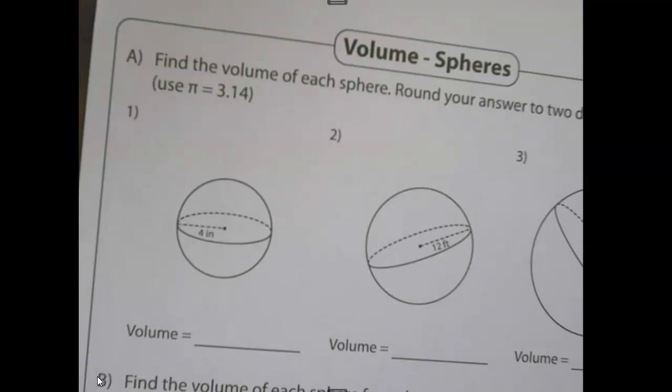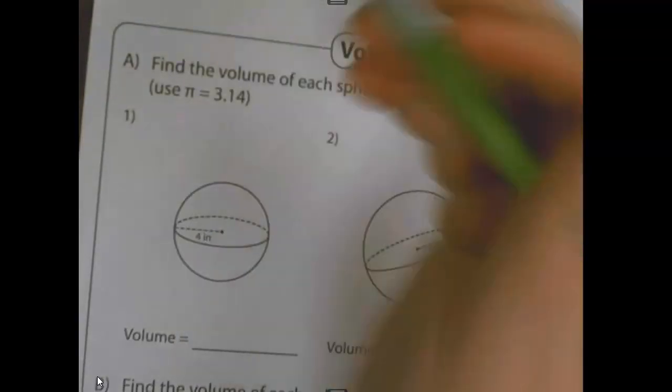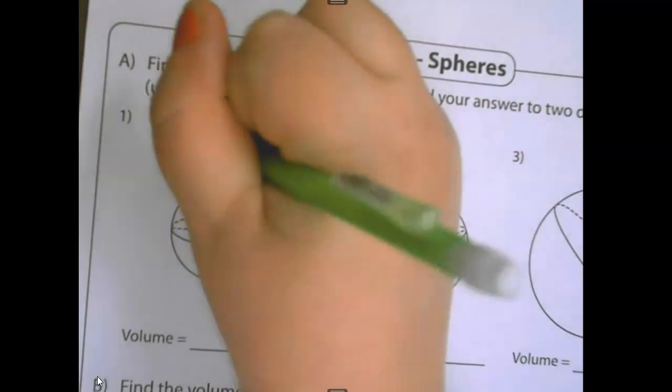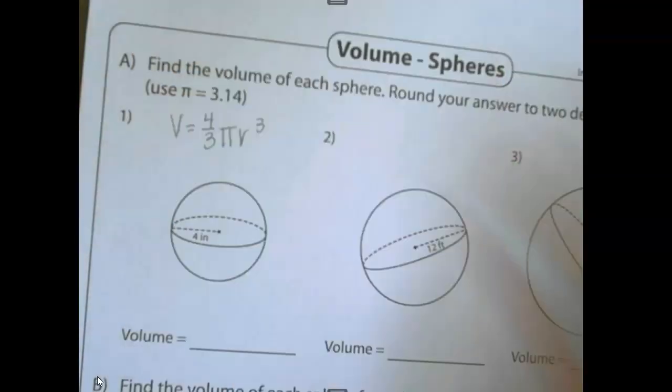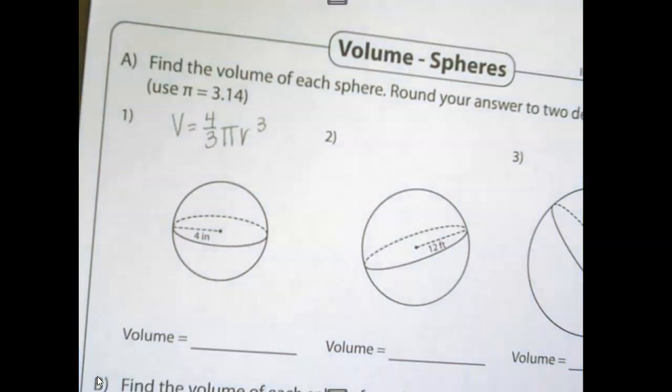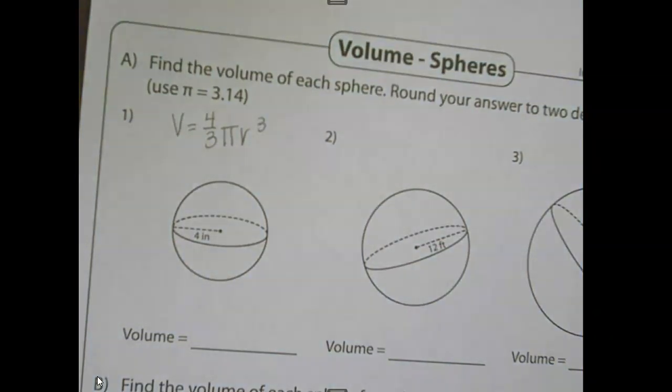All right, so we're looking at spheres. So I want you to try number 1 on your own. I'm going to give you the formula, though. All right, so go ahead and try this on your own. Pause the video and push play when you're finished with it so we can discuss it.